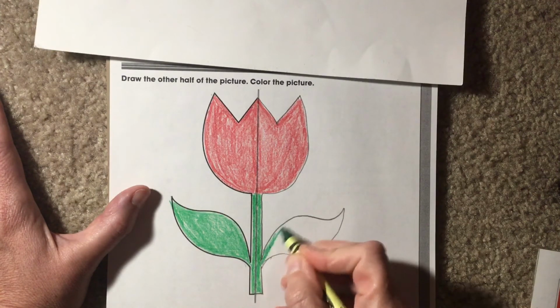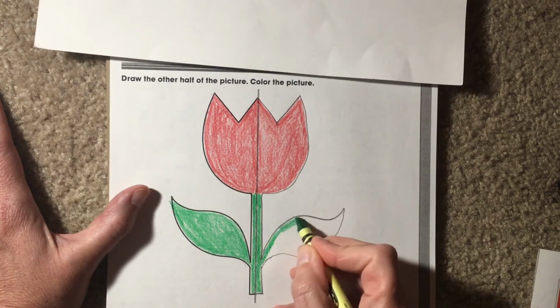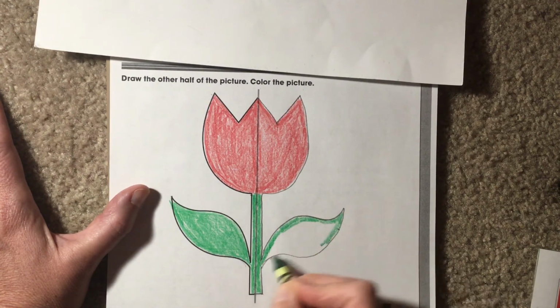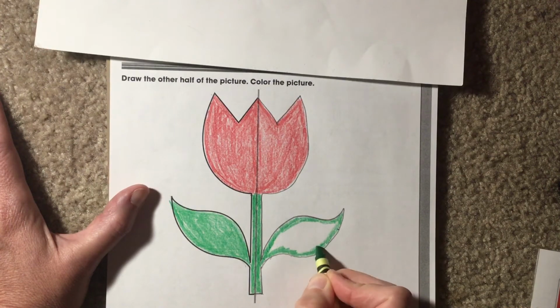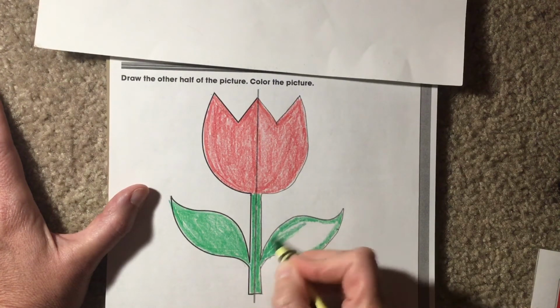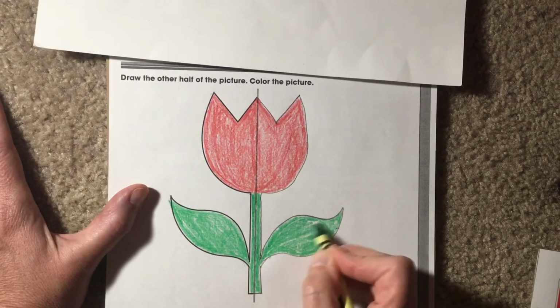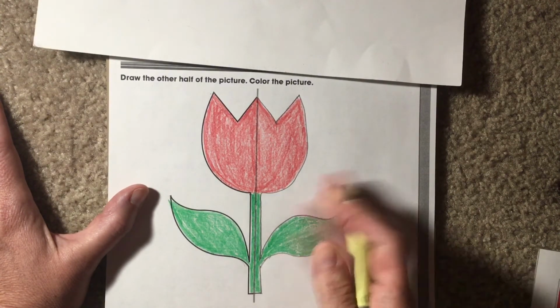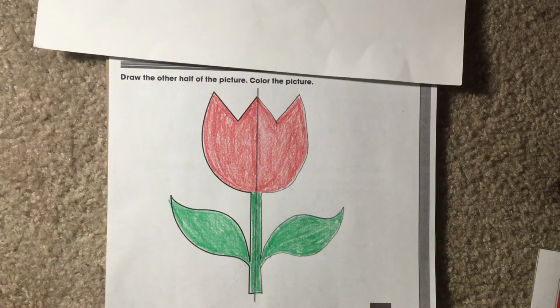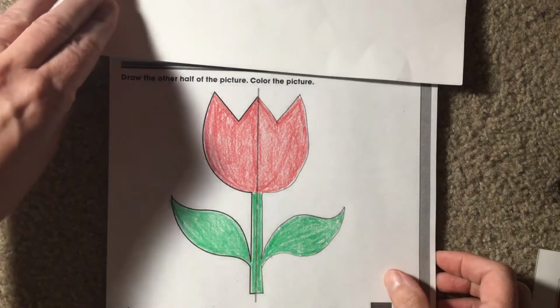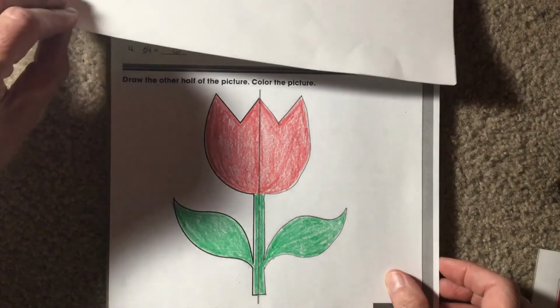So we're going to color this other side, this other leaf. Go around the outside of the leaf first, and color in that inside of the leaf. There we go. All right, there's our geometry. We're going to turn over to the other side.